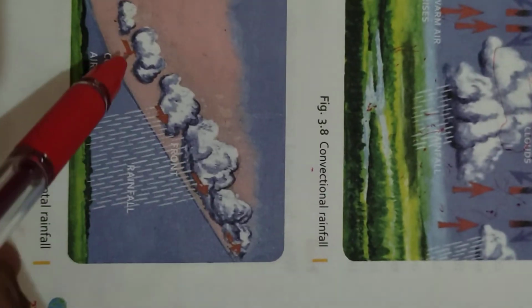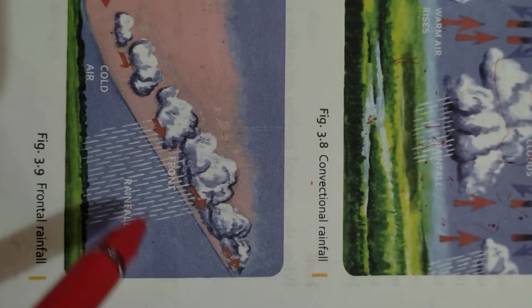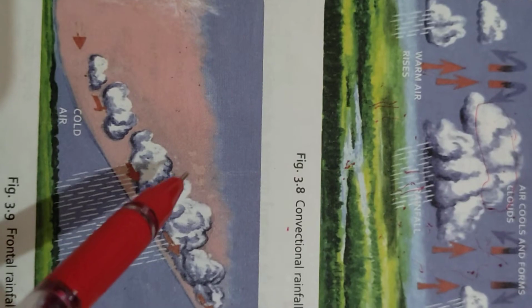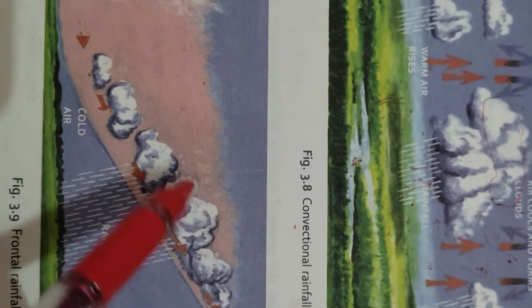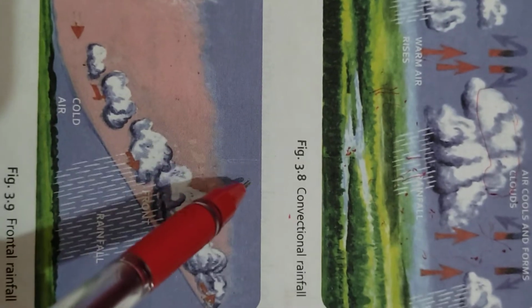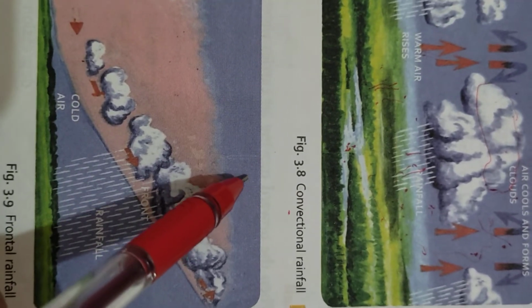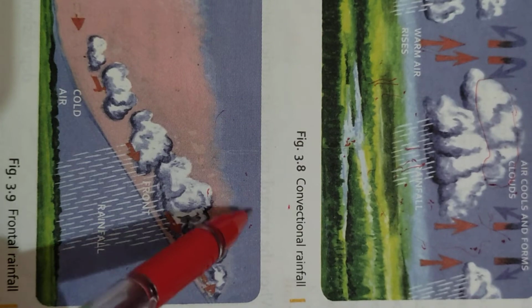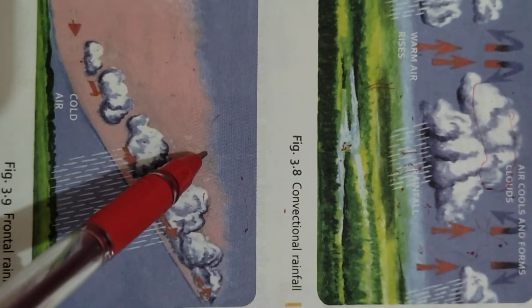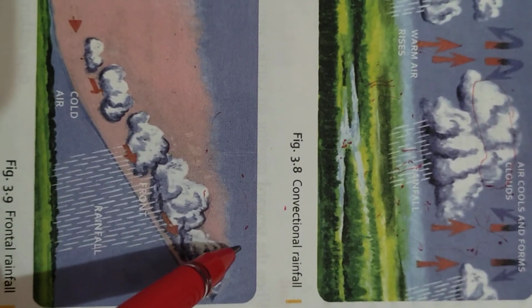Now come to the third one, which is known as frontal rainfall or cyclonic rainfall. As you have seen in the news and newspapers, we recently had two cyclonic storms in India. One is Tauktae and another one is Yaas. Tauktae was in the Arabian Sea, and Yaas in the Bay of Bengal.